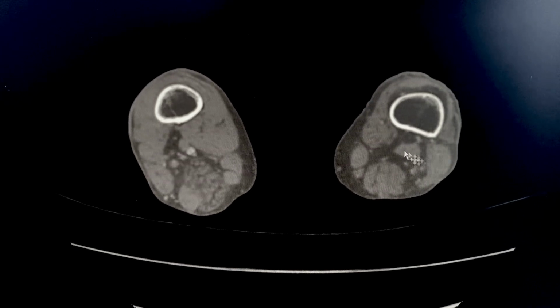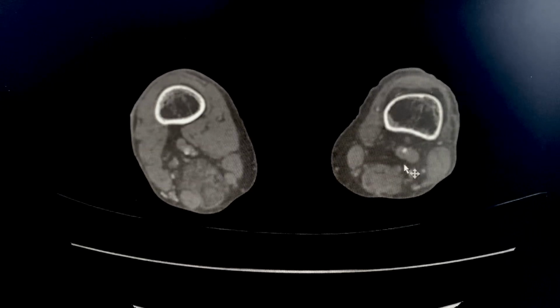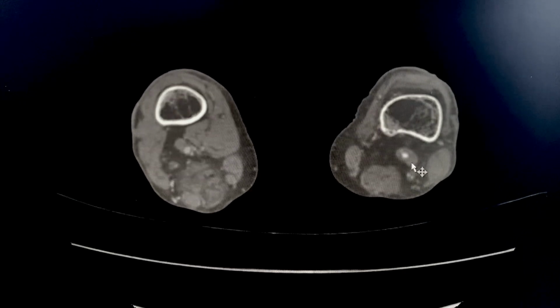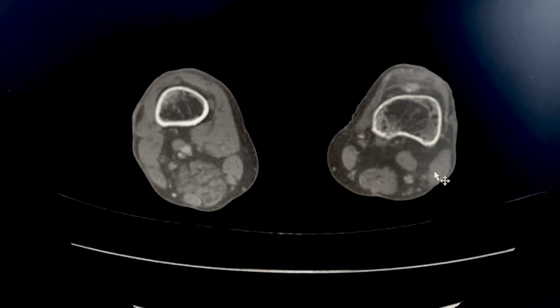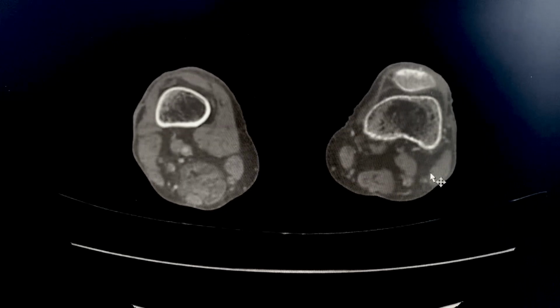But on the left, it's totally and absolutely occluded, right? And then here you can see some contrasting begin to show up. Now, and then we continue.